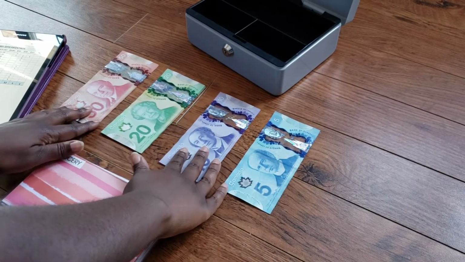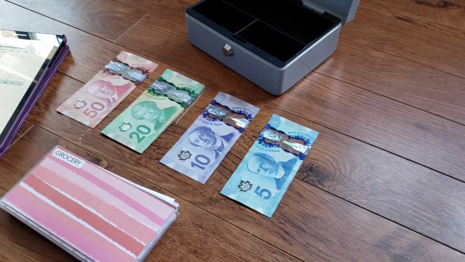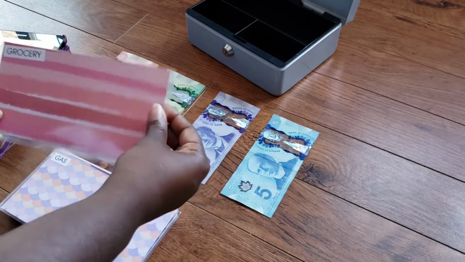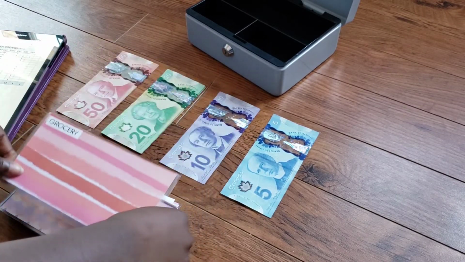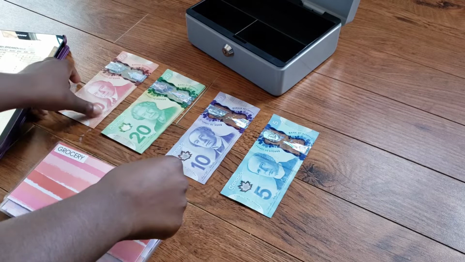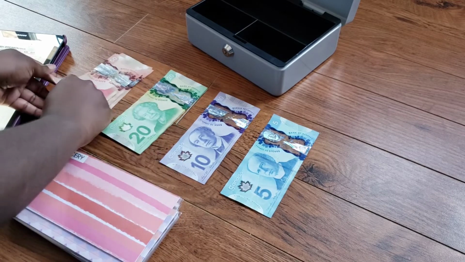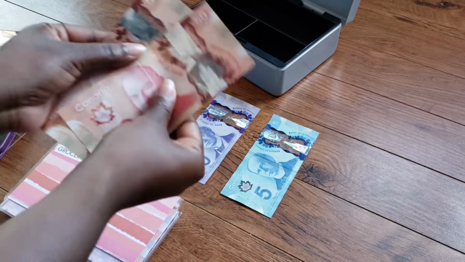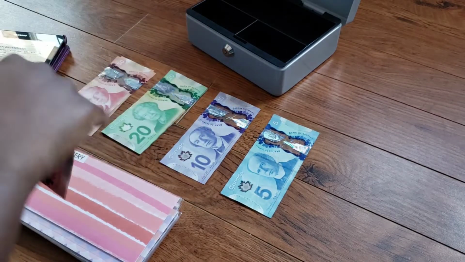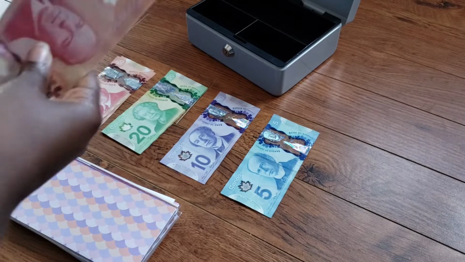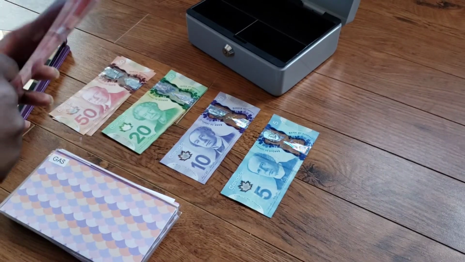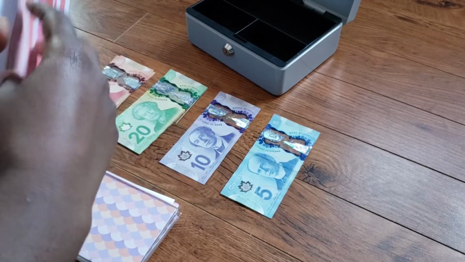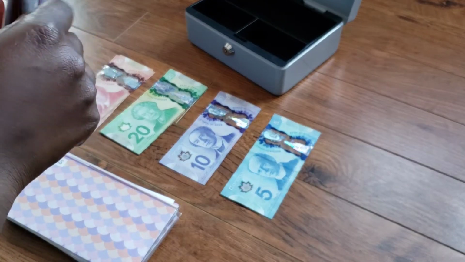Okay, so I have my money here sorted. The first envelope, I have budgeted $100 for groceries. So I am going to take 2 50s, and I'm going to stuff that in here, and voila.